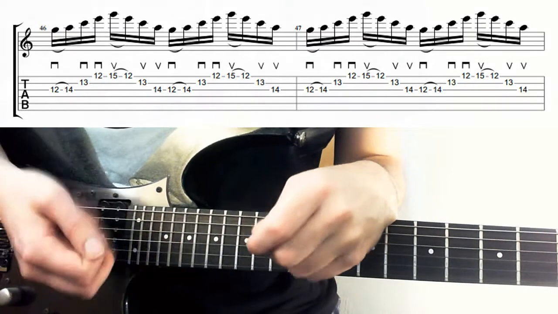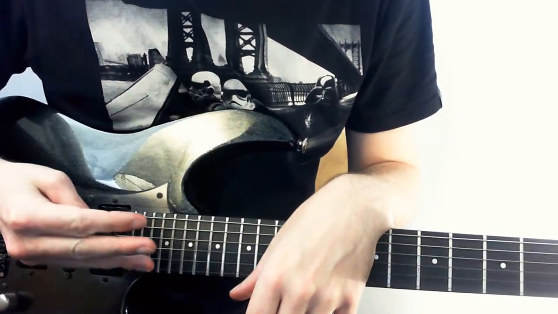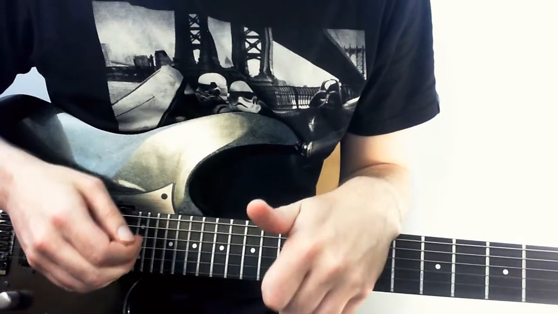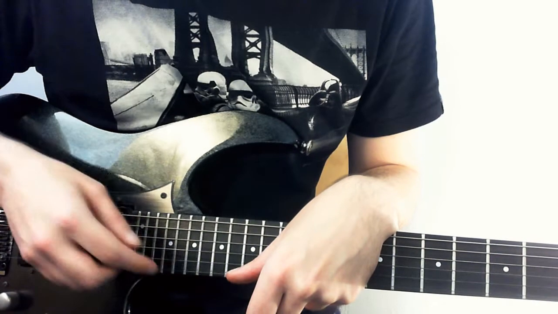Cool, so now that we've gone through all of them, what I'm going to do is play them back to back. So I'll start off with 4 notes, then go to 5, then go to 6, 7 and 8, and then go back down to 7, 6, 5 and 4.